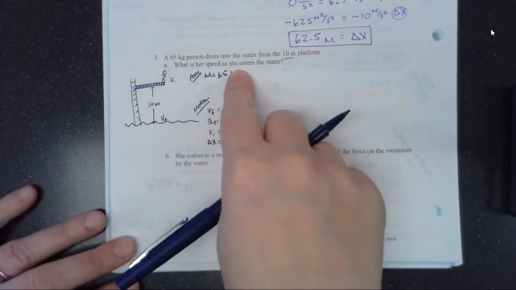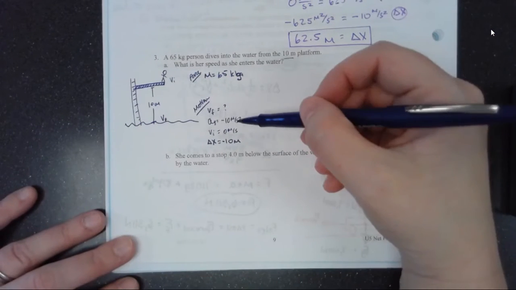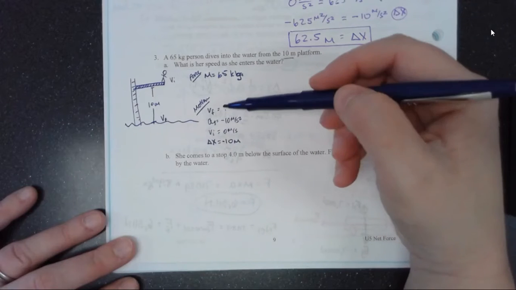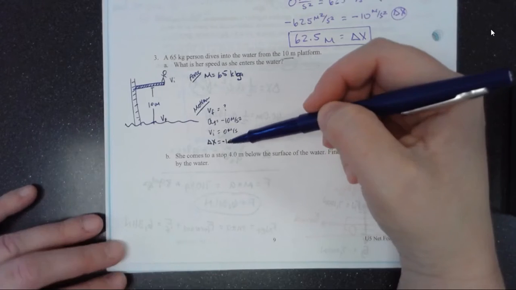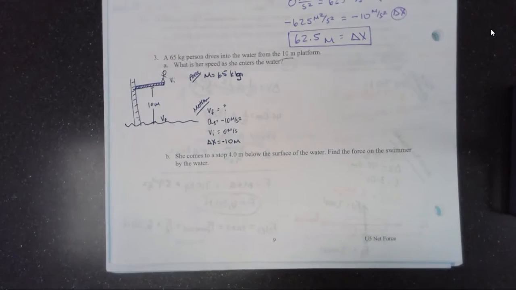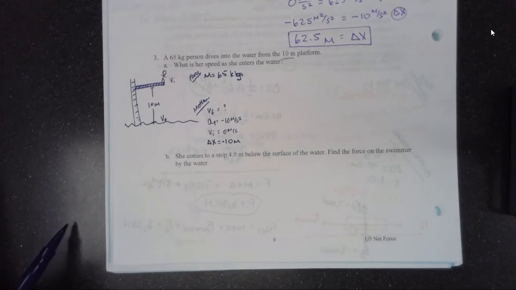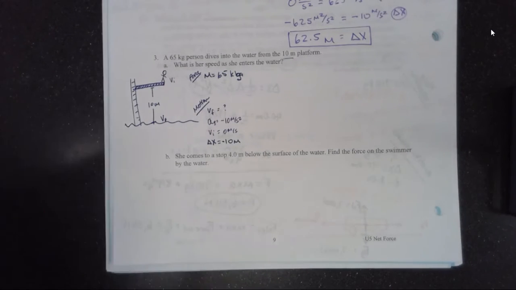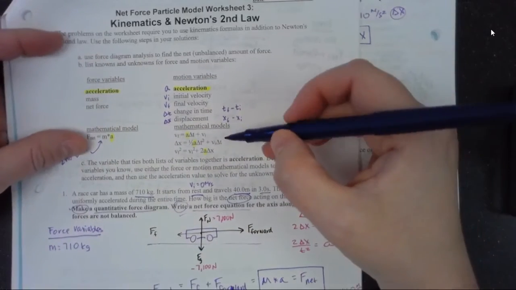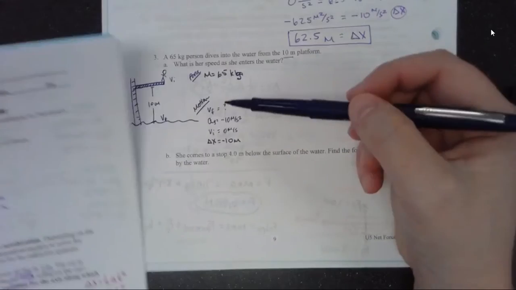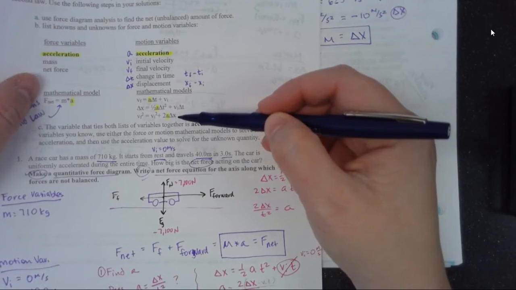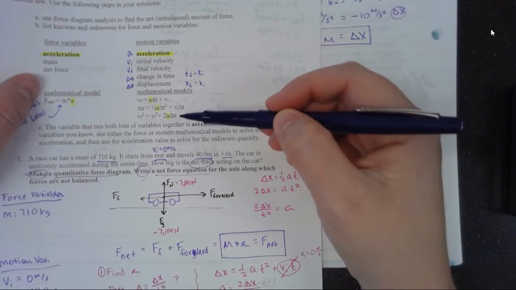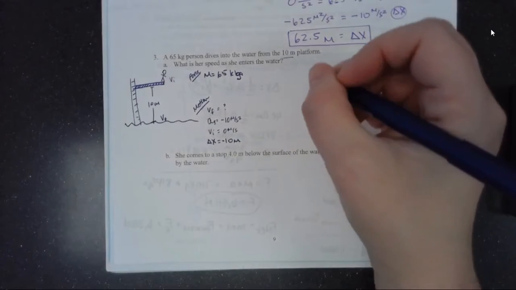So we're asked, what is her speed as she enters the water? Well, we're going to be able to figure this out with our motion information because we've got a final velocity, an acceleration, initial velocity, and a change in position. And so if we take a look at, I'm going to grab a separate page here just so I don't have to flip all the time. So if I take a look at my equations, the one that I'm going to use, since I don't have time, I'm going to go all the way down to this third one here. My final velocity squared equals initial velocity squared plus 2 times acceleration times my displacement. So that's going to be my equation.